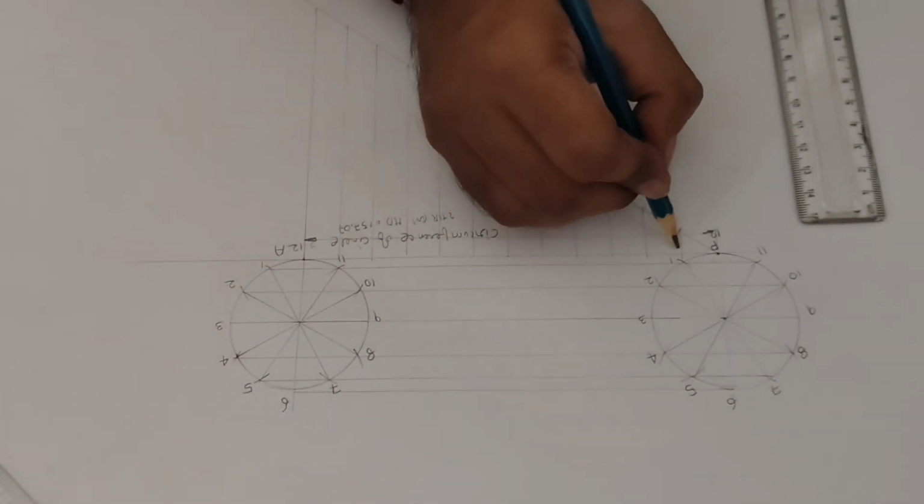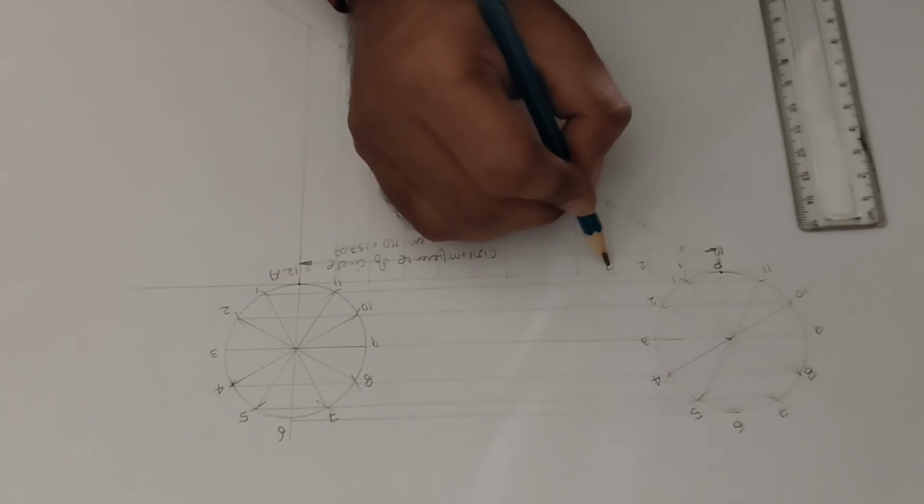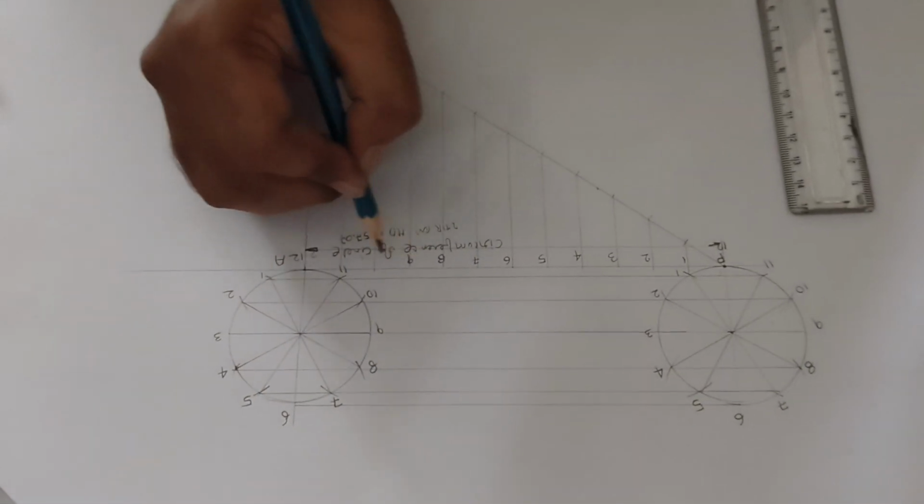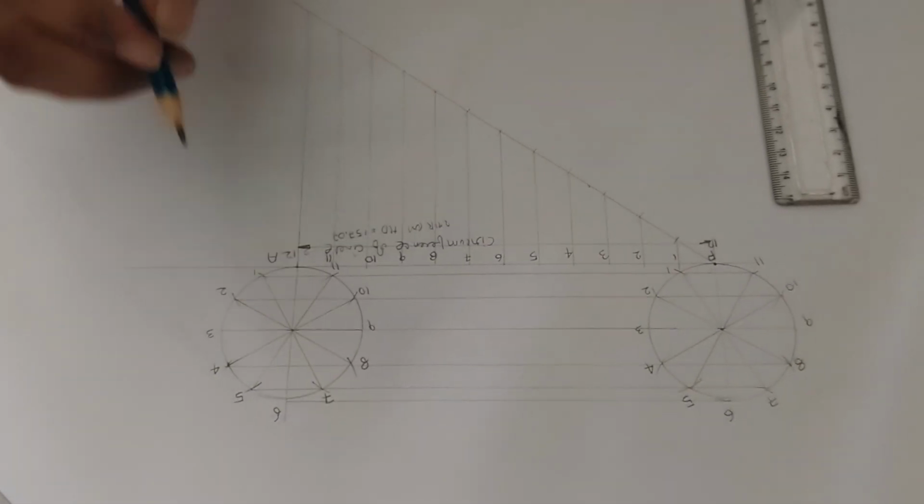After drawing the parallels, this is point 1, 2, 3, 4, 5, 6, 7, 8, 9, 10, 11 and the last will be the 12 point.